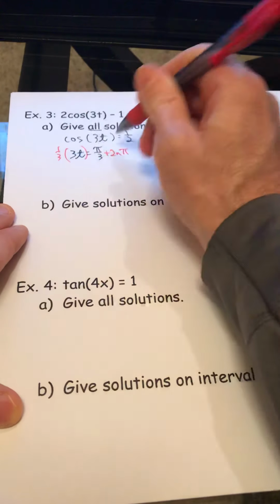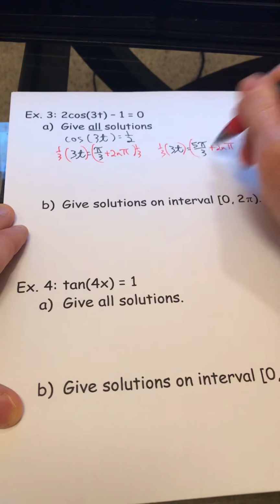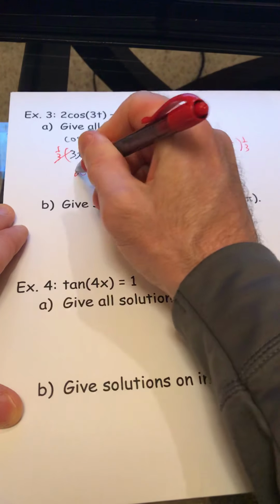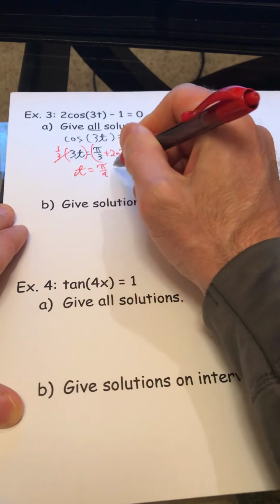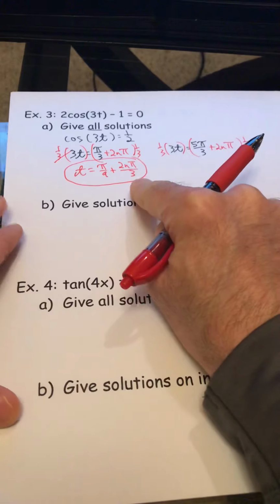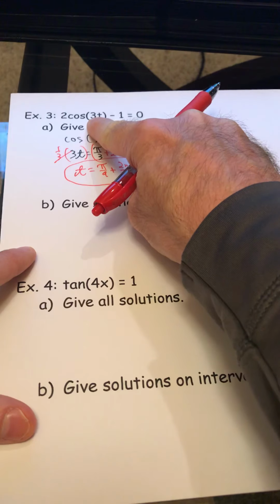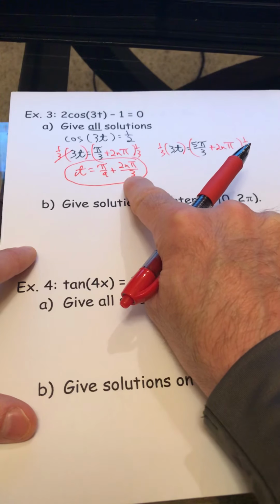I'll admit for these, I actually prefer to think about it as we're going to multiply by the reciprocal. So when we do that, 1/3 and 3 cancel. T will equal, when I distribute pi over 3 with the third, pi over 9 plus 2n pi over 3. And the reason why it's 2n pi over 3, well, if you remember, the period is 2 pi over b. Well, if you take 2 pi divided by 3, our new period for this trig function is 2/3 pi.